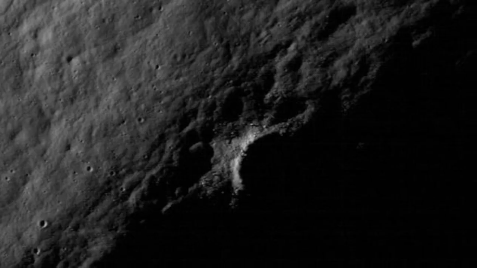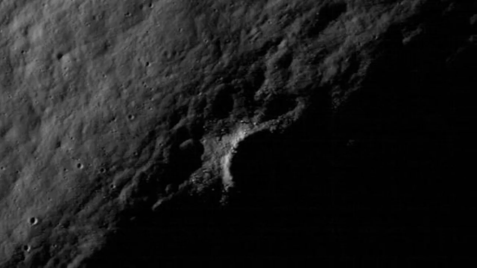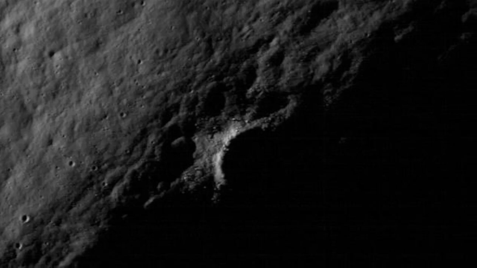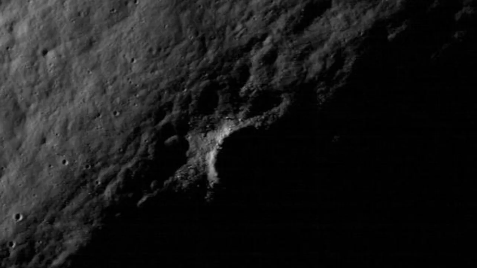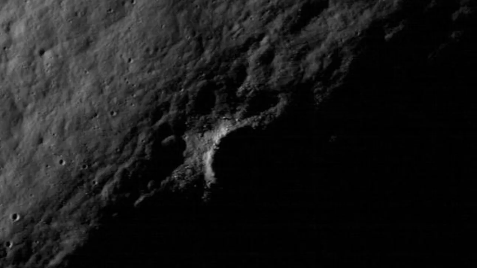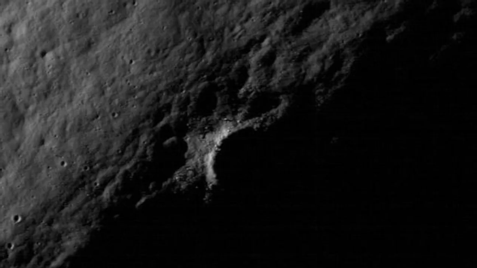Next time, we turn from how the Moon formed to how we've explored it, from the first robotic probes to the Apollo landings, and to the missions currently planned for the years ahead.